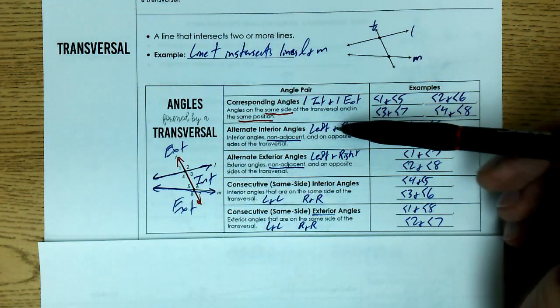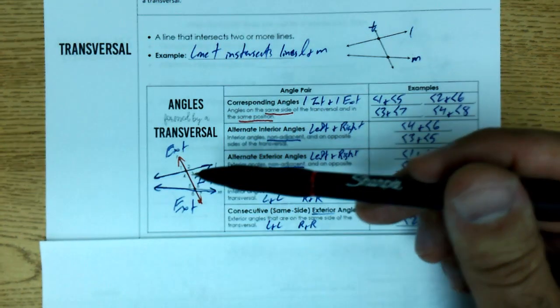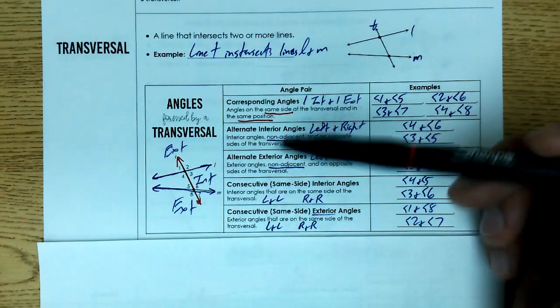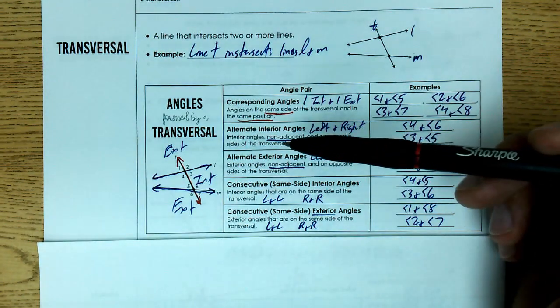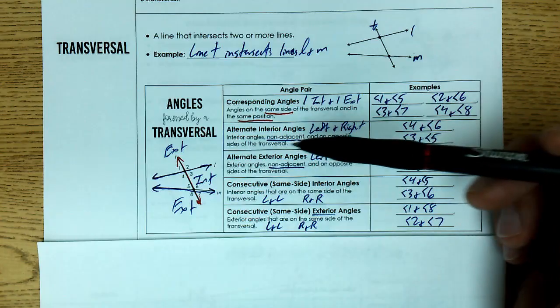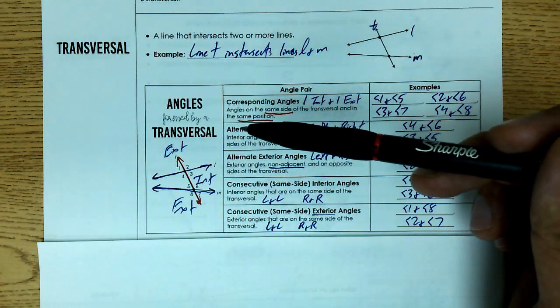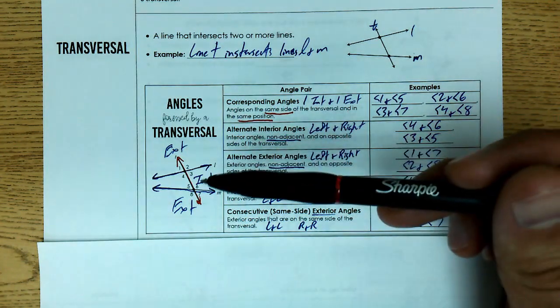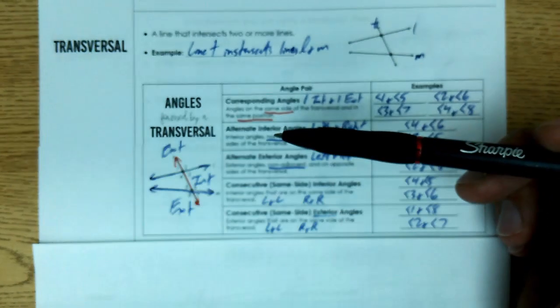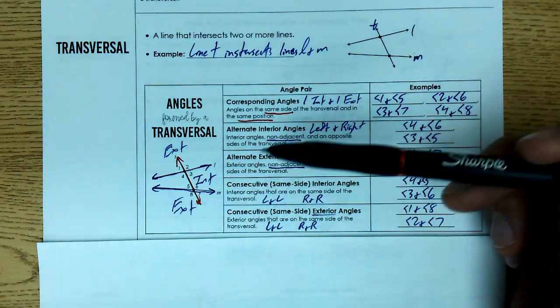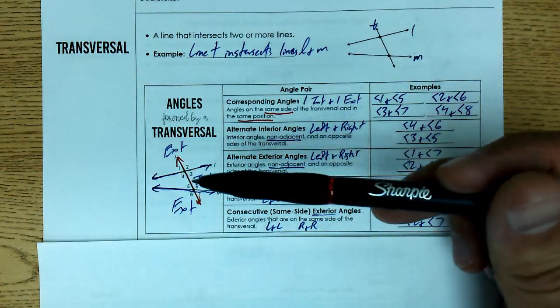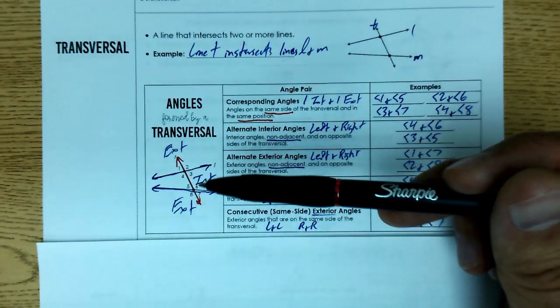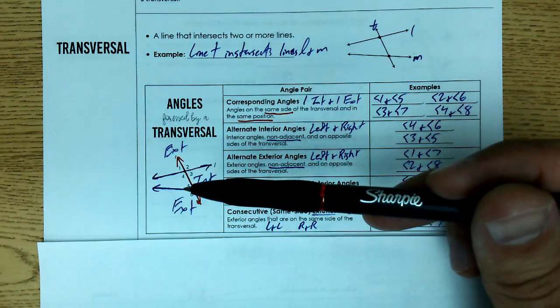All right. Alternate interior. Now you're going to have a left and a right side. Left and a right. Left and a right. And they're on alternate sides. They do not touch. No touchy. Alternate. Left and right. Interior on the inside, and they don't touch. So 4 and 6. 3 and 5.